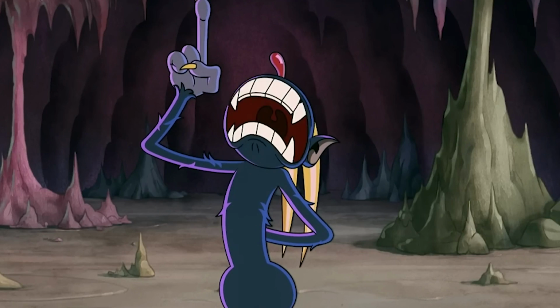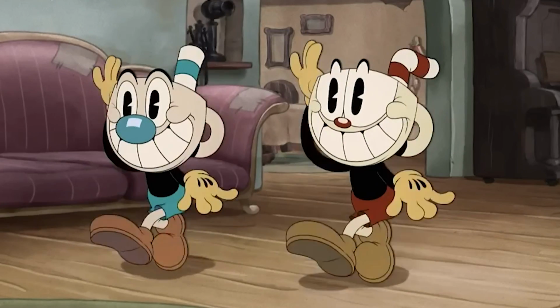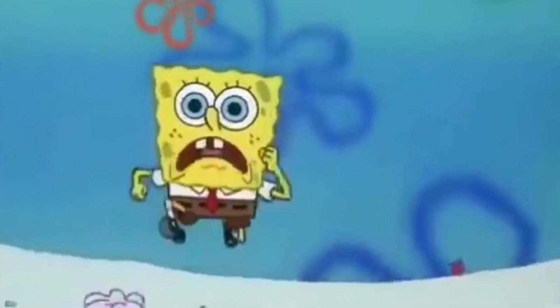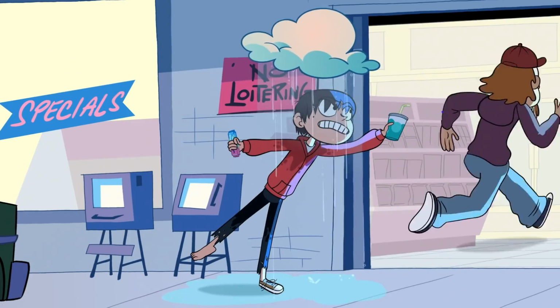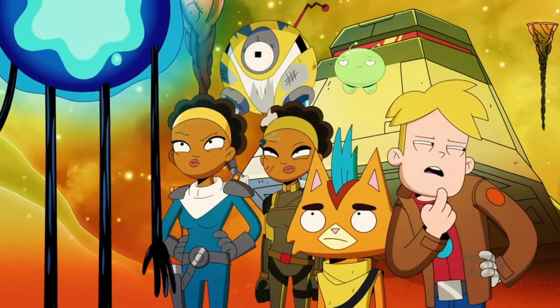Unlike the game, the show takes more of a modern inspiration for its movement and animation style, opting for a more zany and wacky approach more akin to cartoons like SpongeBob and Ren and Stimpy, and other more sophisticatedly rigged shows like Star vs. the Forces of Evil, Hilda, Cat Burglar, and Final Space, just to name a few.